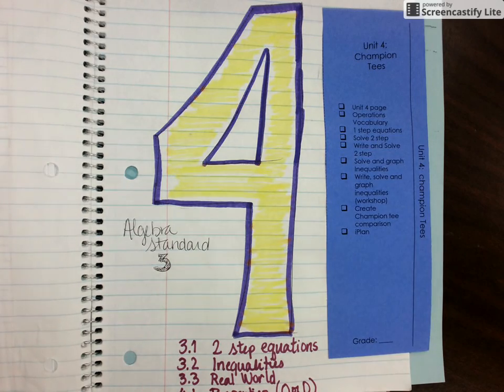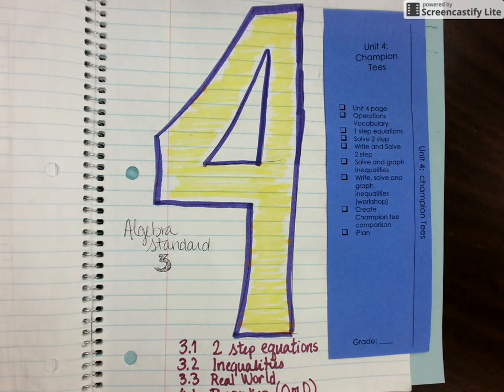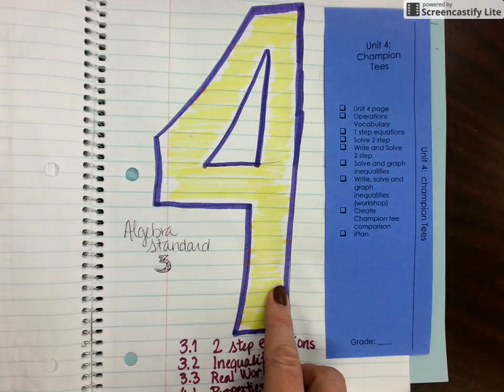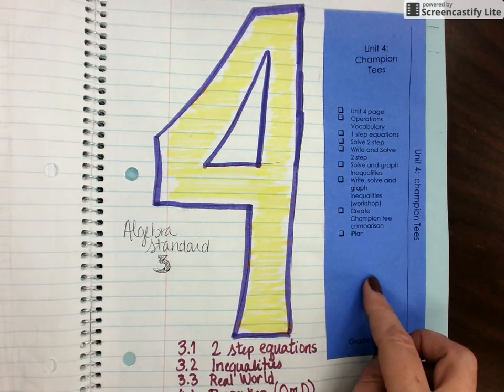Okay, so I'm real excited. We are ready to start Unit 4. So let's just kind of prep the first few pages. There's not really any instruction that needs to happen for those. They're just resources. So our first page has our big 4 on it, however you want to make it, and your tab that lists the different things that we're going to do.